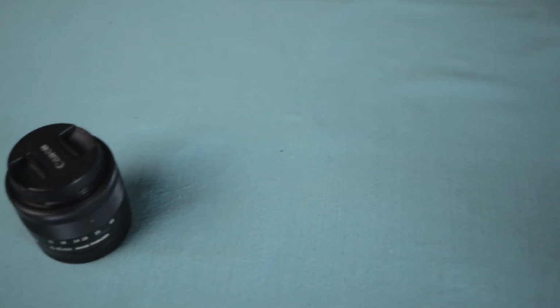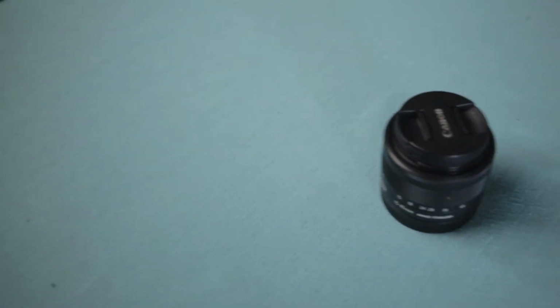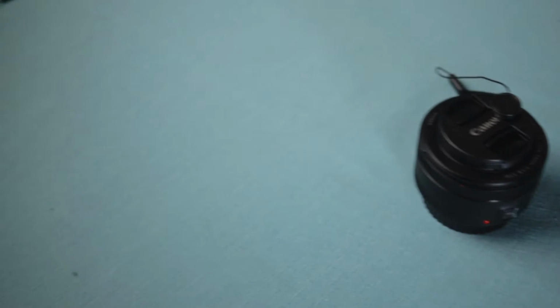For a quick introduction of the kit lens, this is the Canon EF-M 15-45. It has an aperture of f3.5 to 6.3. The other lens that we're talking about is the Canon EF 50mm 1.8 STM. Alright, let's go ahead and get into the usability of these.